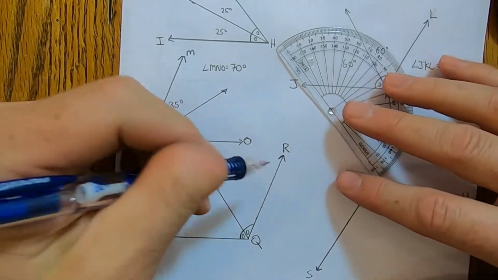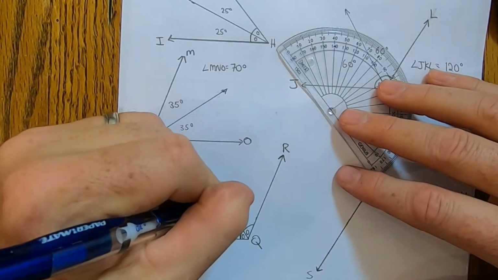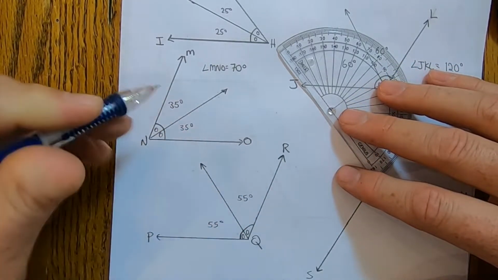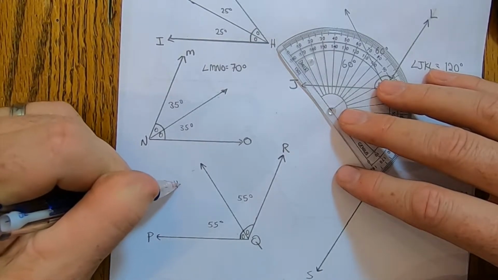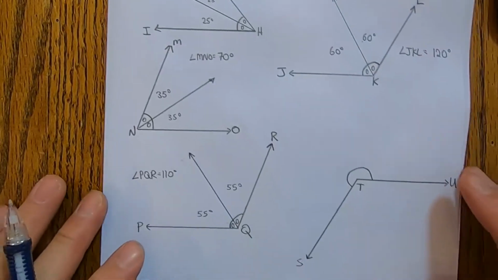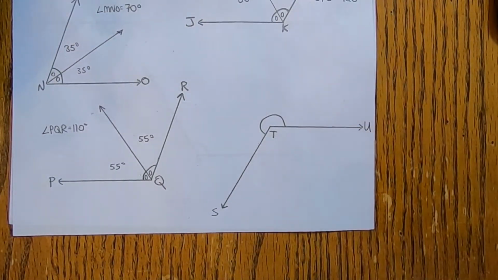Okay, equal. So I went 55 on each side because we were 110, 55 degrees. Angle PQR, 110 degrees. All right, one final one here.